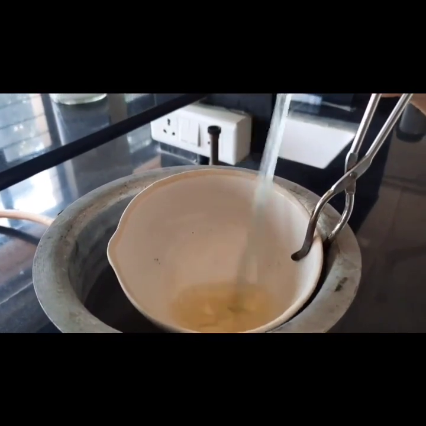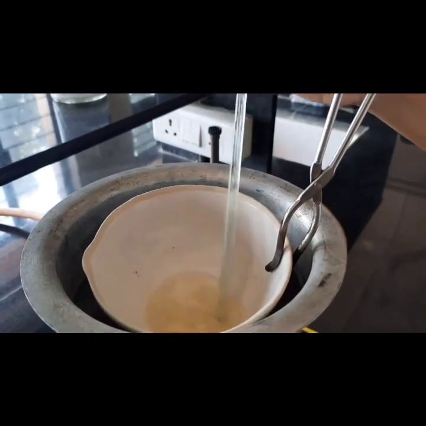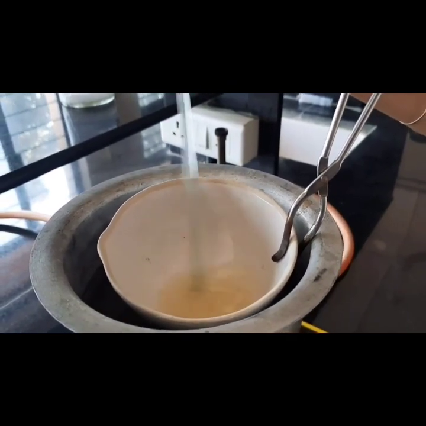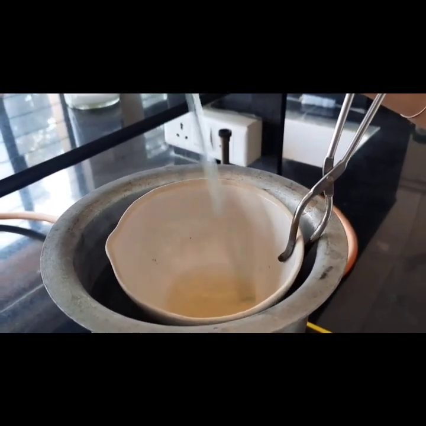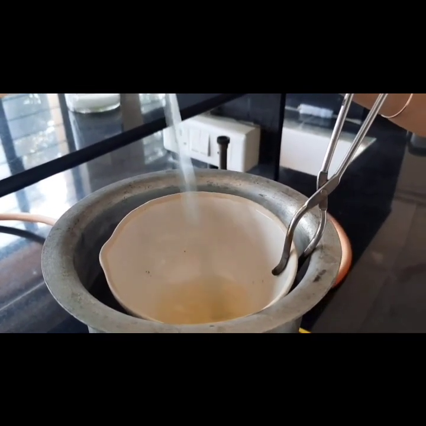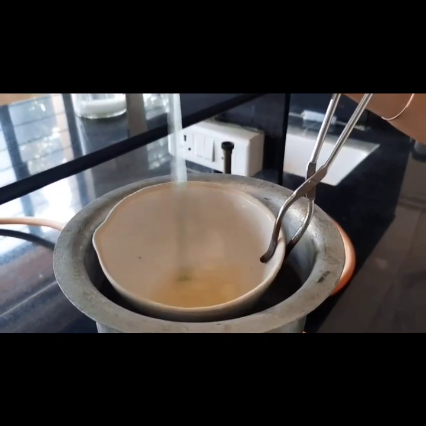So you can see the wax has been melted. So now we will pour our first phase, that is borax in rose water, at the same temperature to the porcelain dish, and we will mix both the phases.